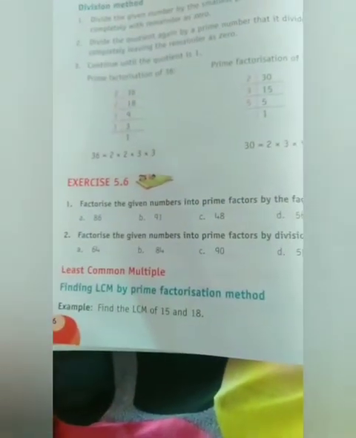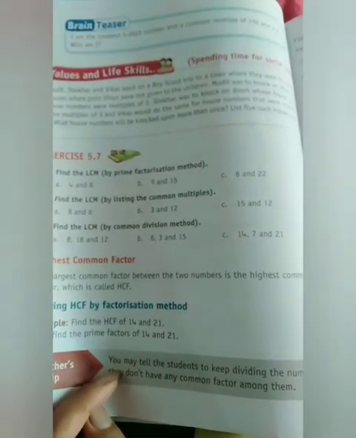Next, we will be learning LCM and HCF. So before starting with our exercises, I want you to go through this one, LCM. This common multiples example is given. Go through the textbook. We will start the exercises in our next class. Okay.